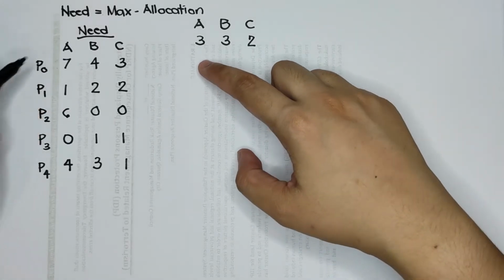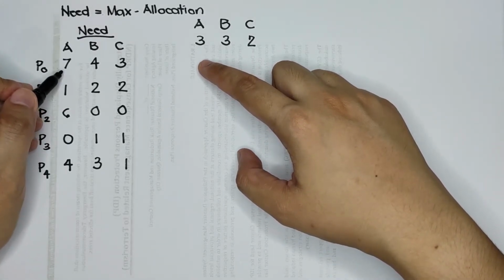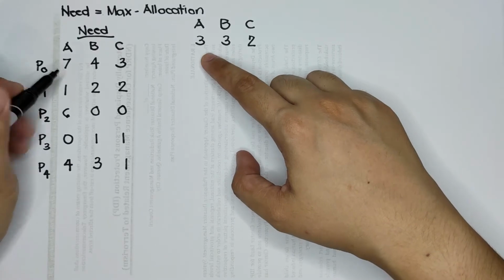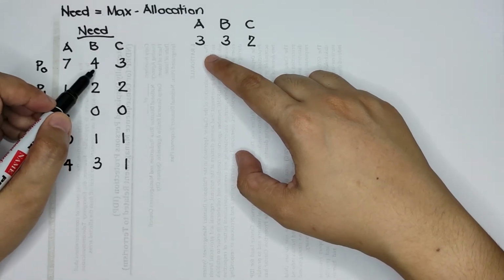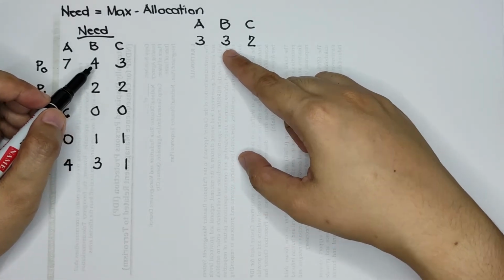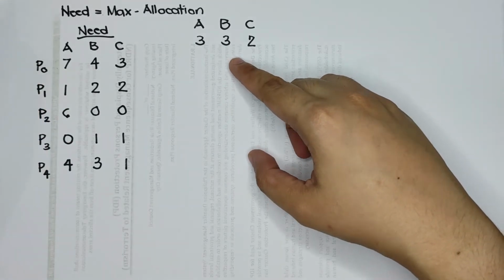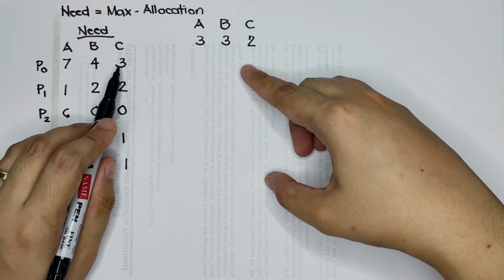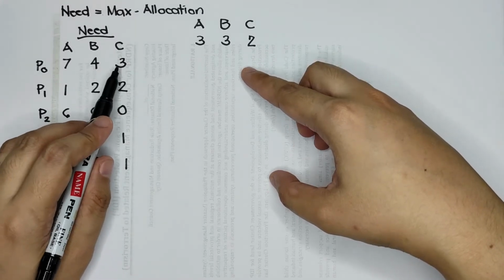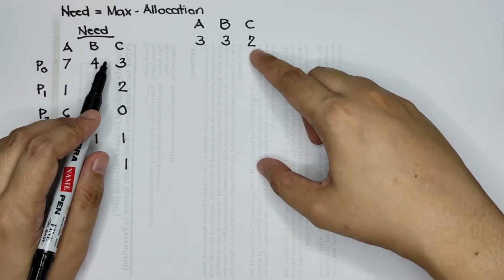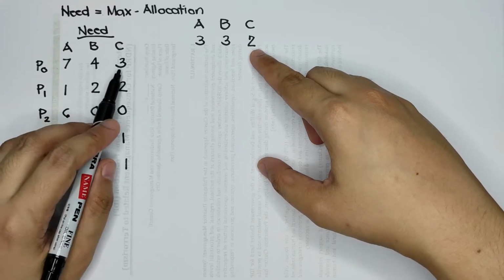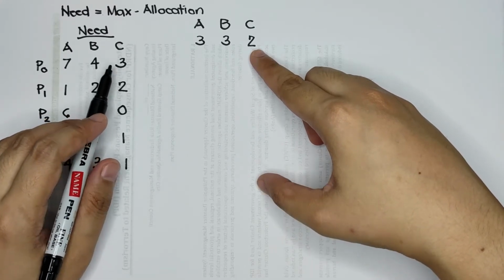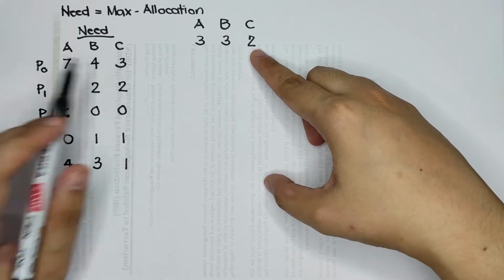Actually, no, because for resource A it needs 7 and the available is only 3, and for resource B it needs 4 and the available is only 3. Resource C also cannot be accommodated because the available for resource C is only 2. And for P sub 0 we have 3.